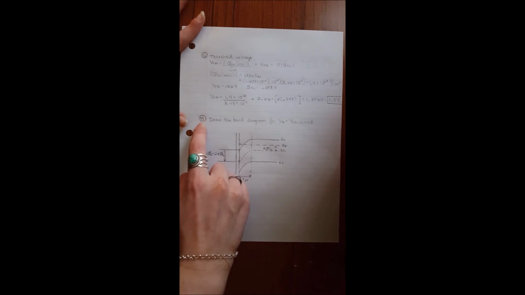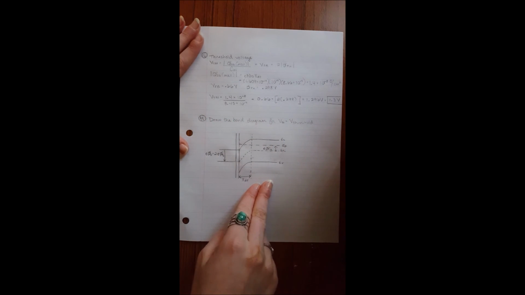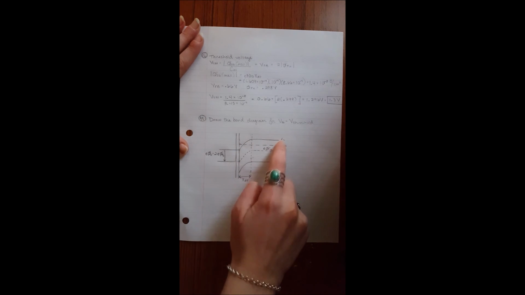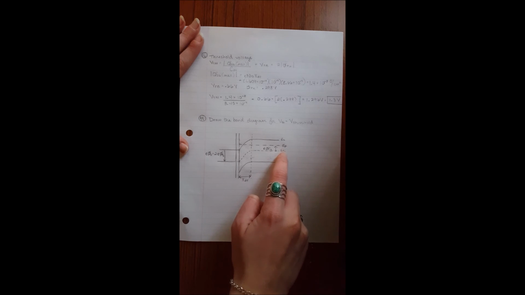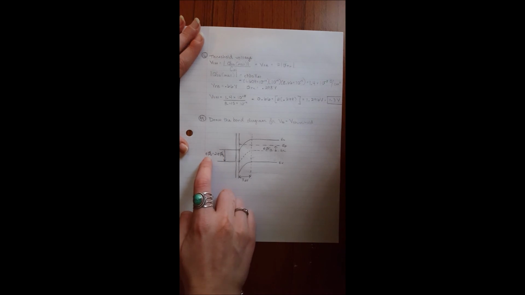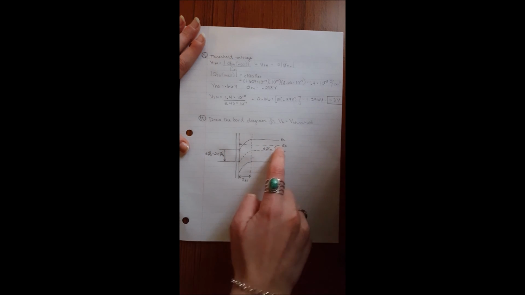In part H, they asked to draw the band diagram for VG equals V threshold. And this part is the metal, this part is the oxide, and this part is the semiconductor. So right here we have the conduction band, right here we have the valence band, here's the E of Fi and the E of F. This right here where the band bending is the depletion width. Right here is the work function of the semiconductor, and right here is the work function of an N-type.